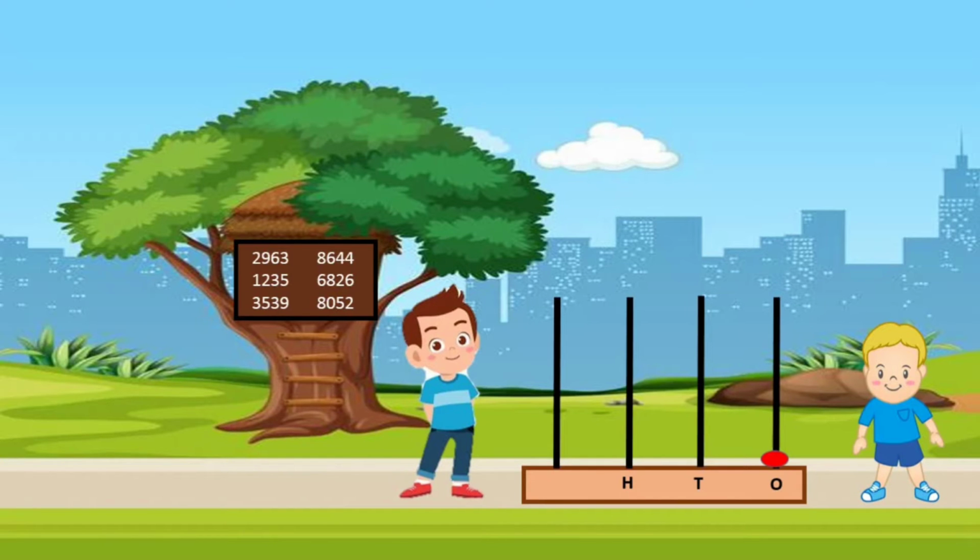I can also tell you that we can place a maximum of 9 beads in one spike. So, if we place 9 beads in the spike of ones place, it gives us the greatest one-digit number, which is 9. Very well said, Tom.